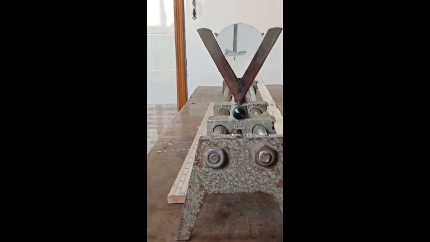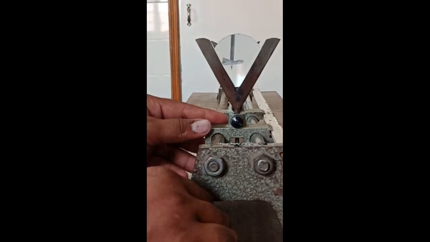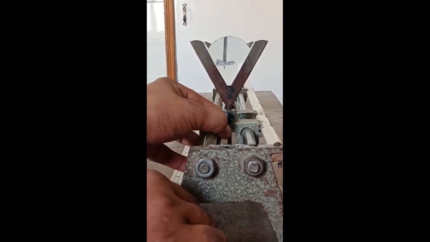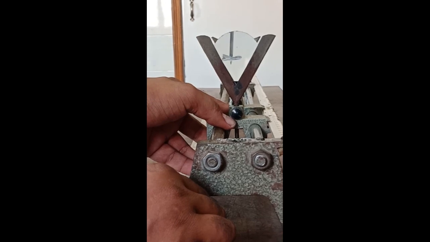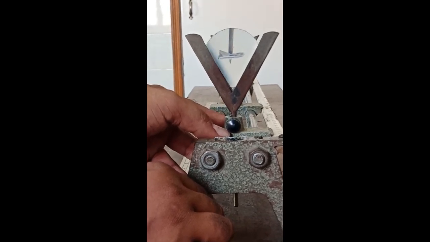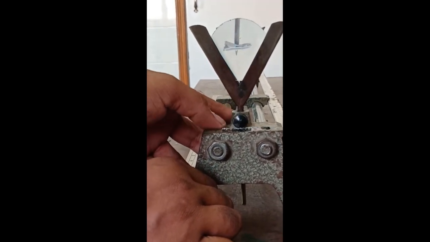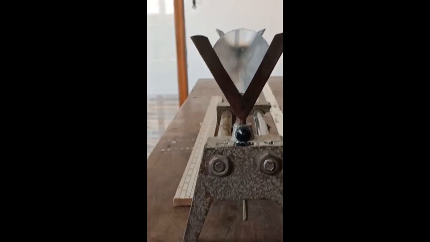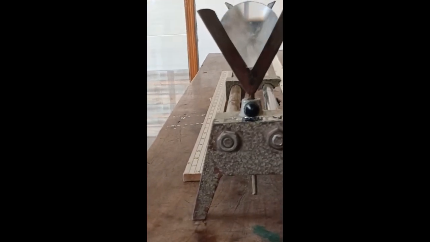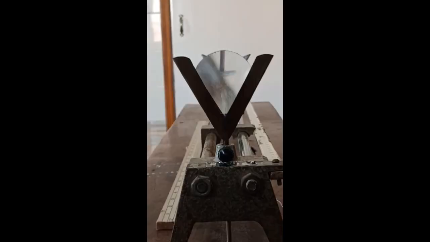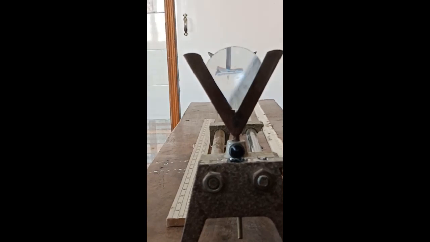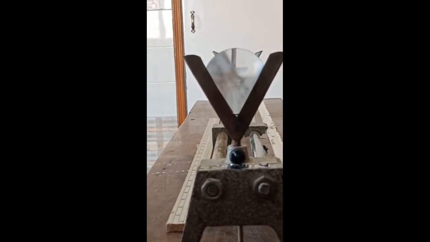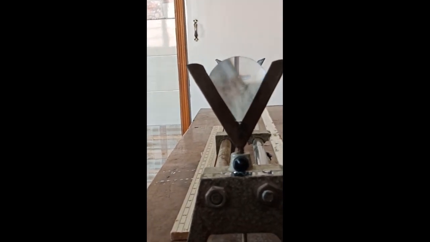Now we'll move the eyepiece lens toward or away from the objective lens, and we get the image larger than the previous. So this is the practical for today, the arrangement of the microscope.